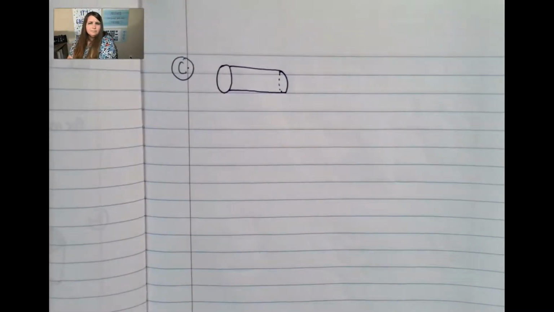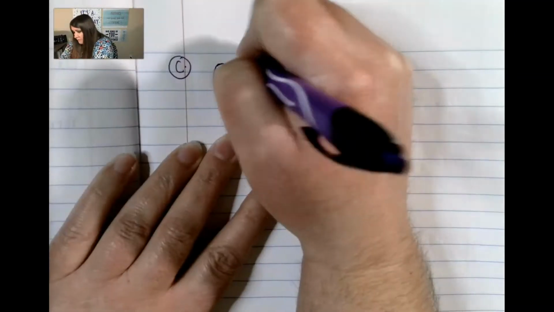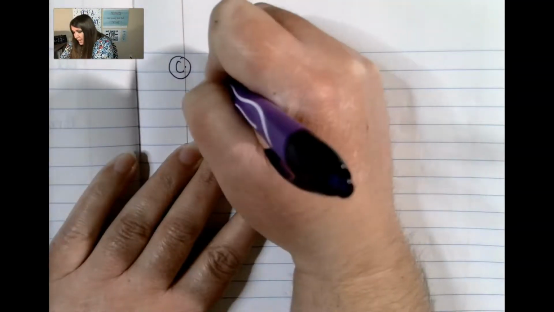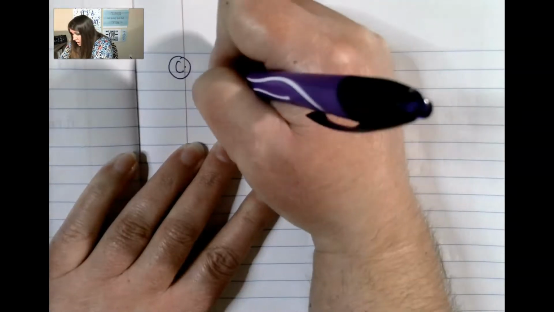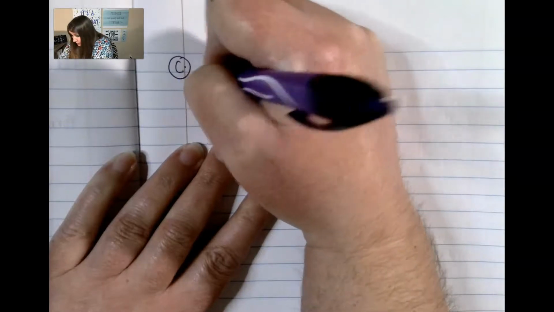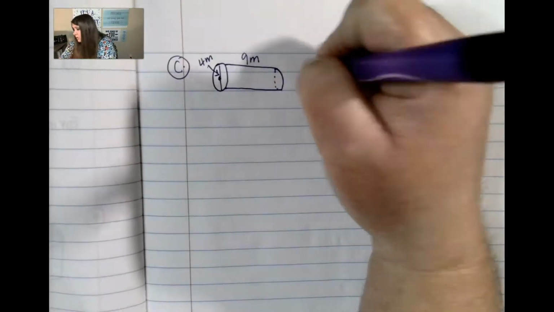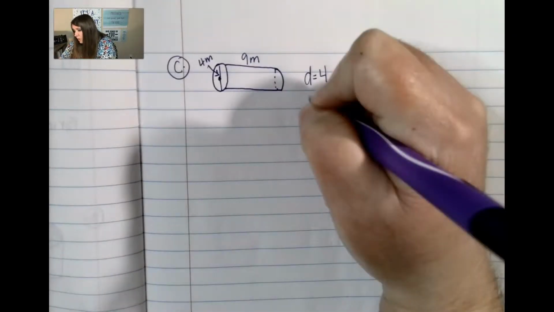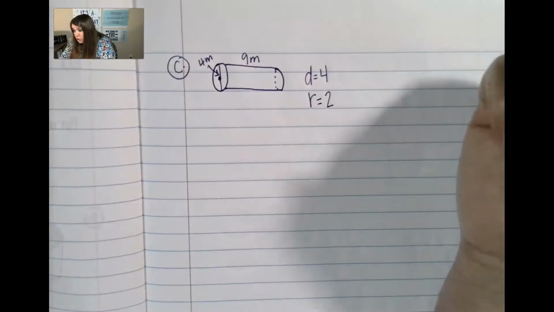This can has a height of 9 meters and a diameter of 4 meters. Again, the diameter equals 4, but we want the radius, so our radius is actually 2.